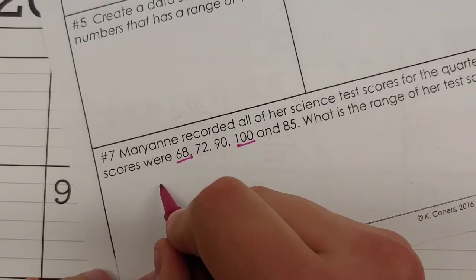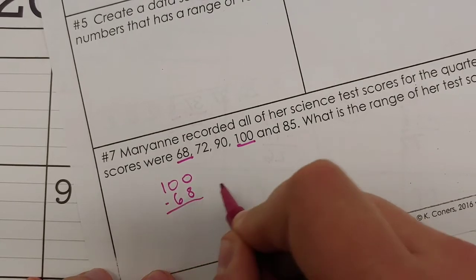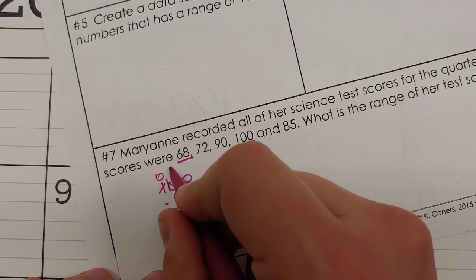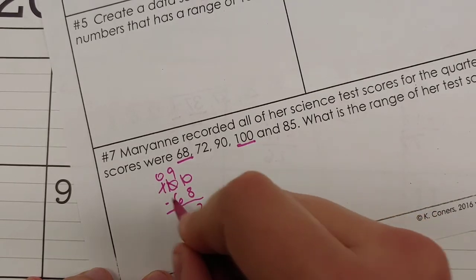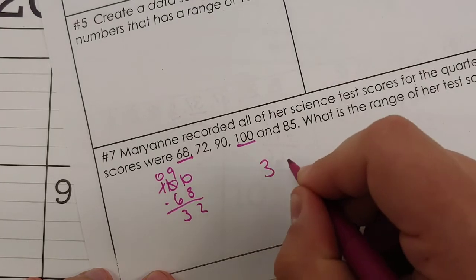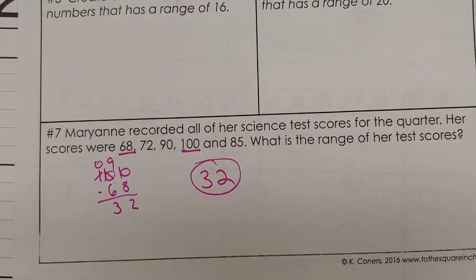So the range is the difference between the 2. Borrow that from here, here, here. 2 and 3. She has a range of 32 points for her test.